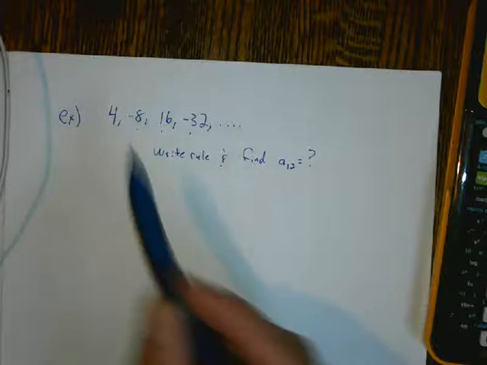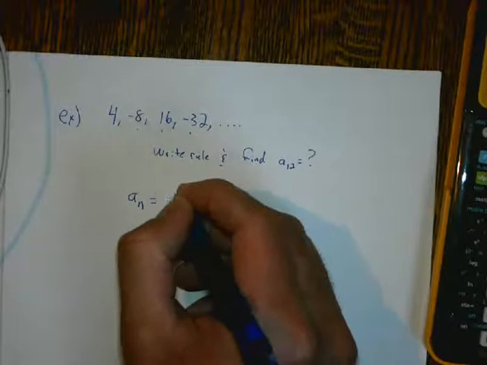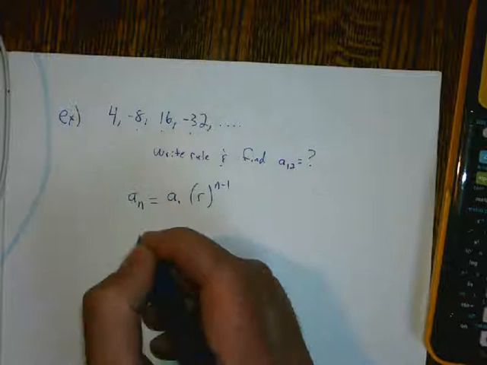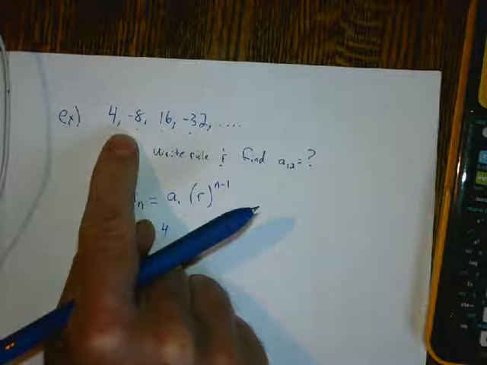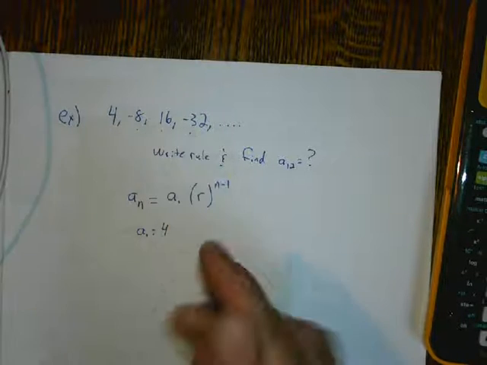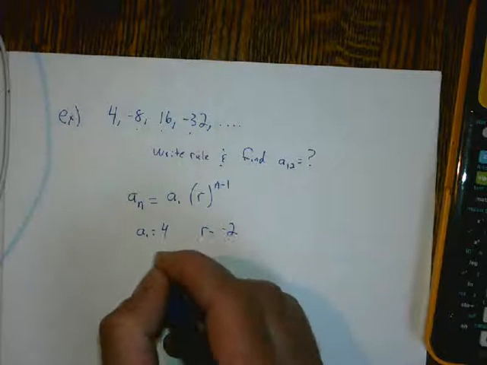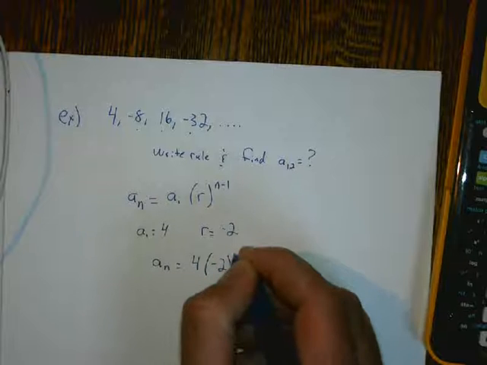So your first term, remember our rule, the nth term is first term times rate to the n minus 1. Well, our first term here is 4, and you can probably tell that every time here you're multiplying by -2, and your rate becomes -2. So it's just a matter of putting it together. The rule would be 4 parentheses -2 to the n minus 1.